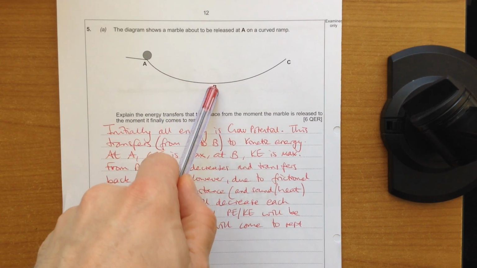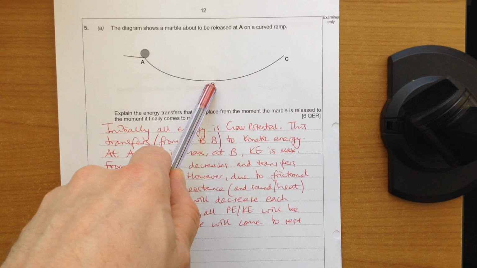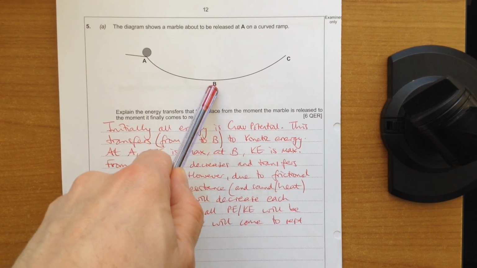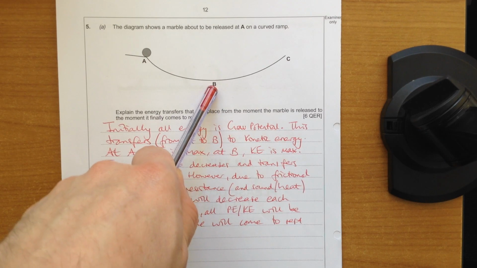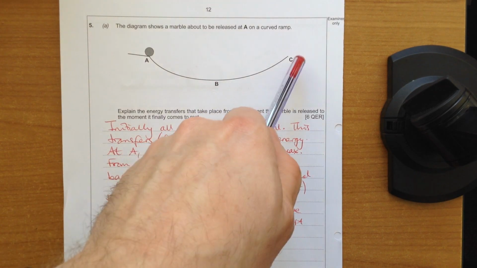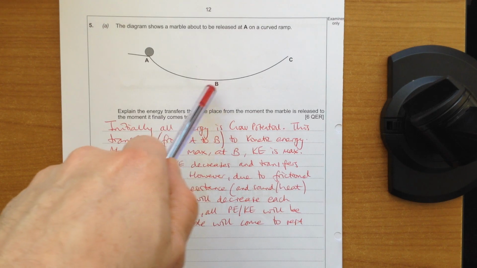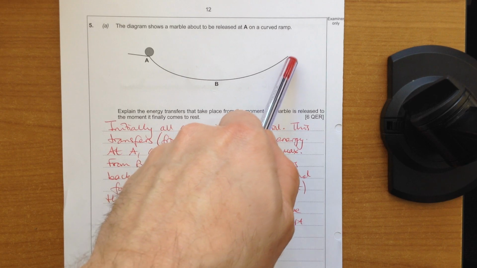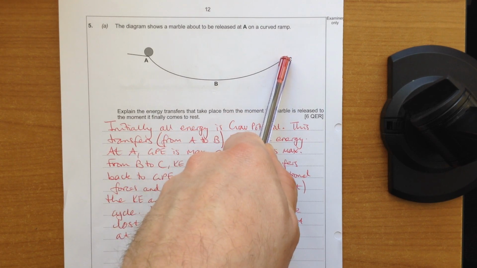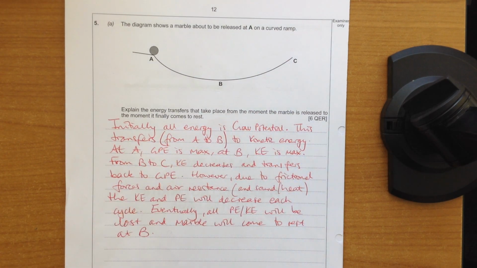will be transferred to kinetic energy when it gets down to B. And it'll have maximum kinetic energy at this point here and minimum potential energy. It'll go back up the other side of the hill. The kinetic energy will decrease as it goes up against gravity. And when it gets to that point there, for that instant it's stationary. It'll have no kinetic energy again and all potential energy.